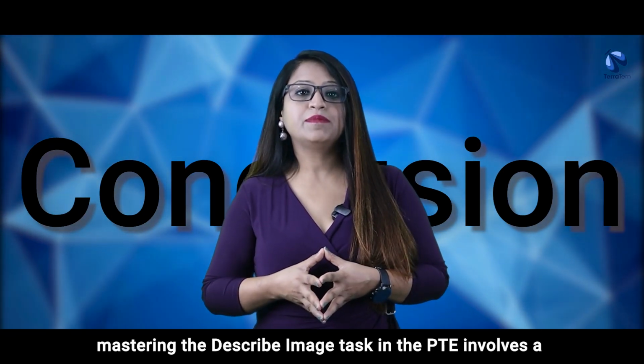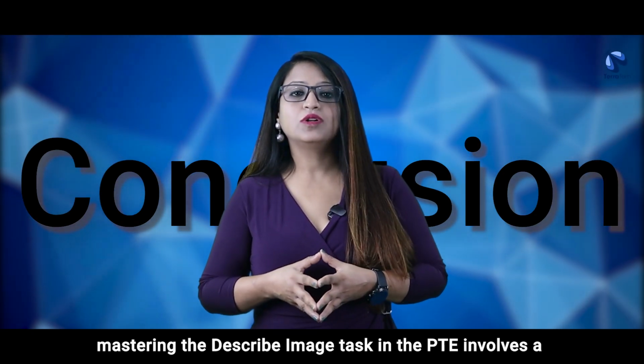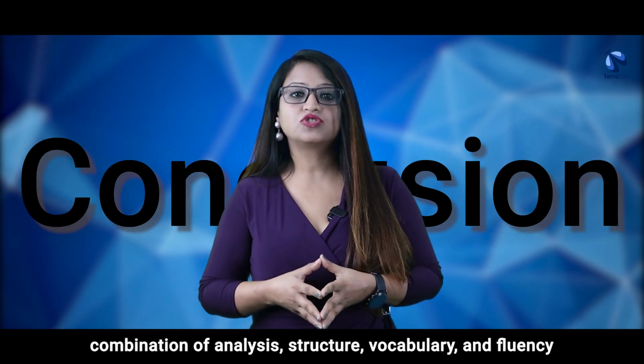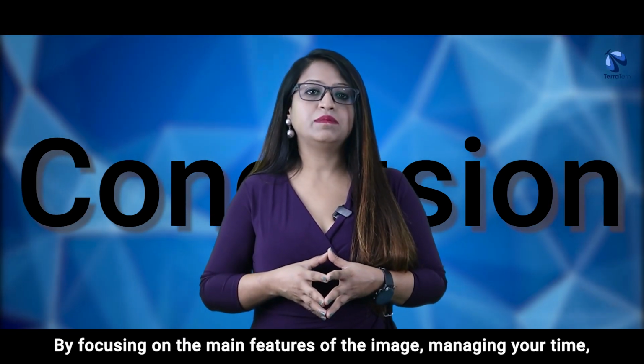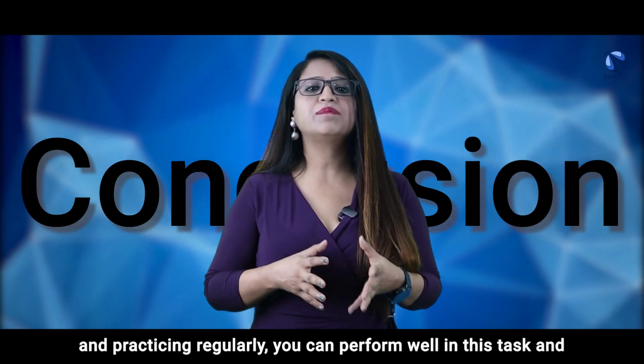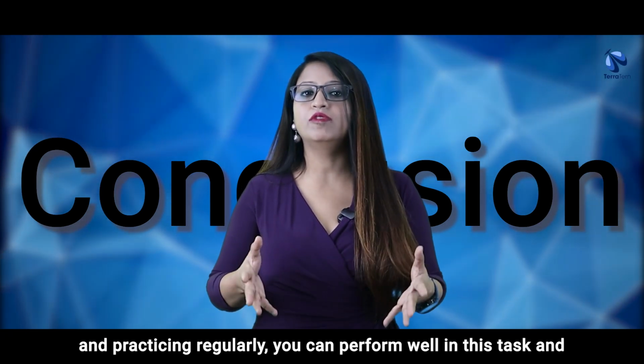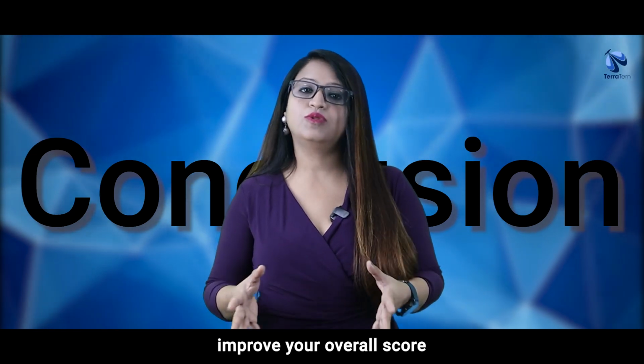Mastering the describe image task in the PTE involves a combination of analysis, structure, vocabulary and fluency. By focusing on the main features of the image, managing your time and practicing regularly, you can perform well in the task and improve your overall score.